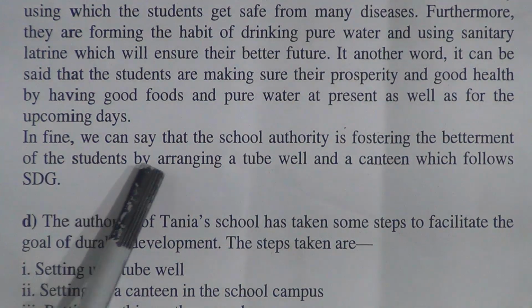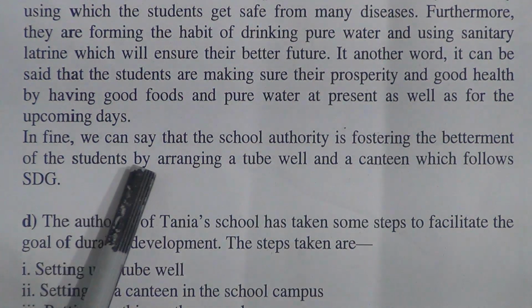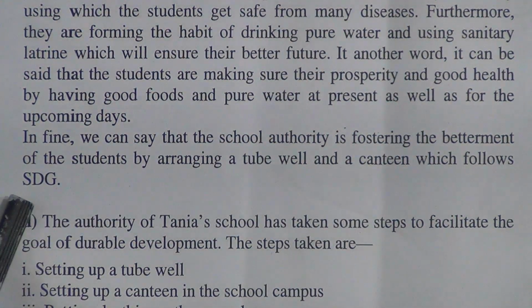In fine, we can say that the school authority is fostering the betterment of the students by arranging a tea boil and a canteen which follows SDG.